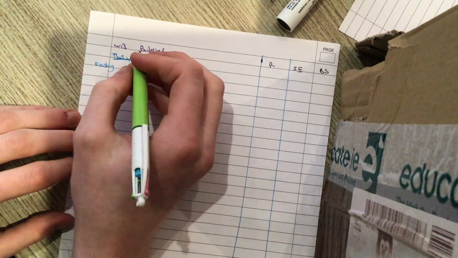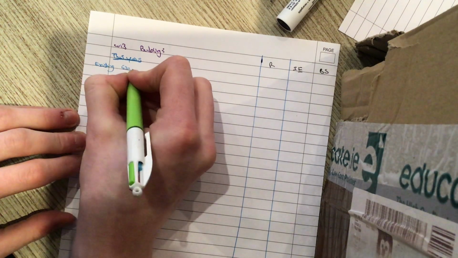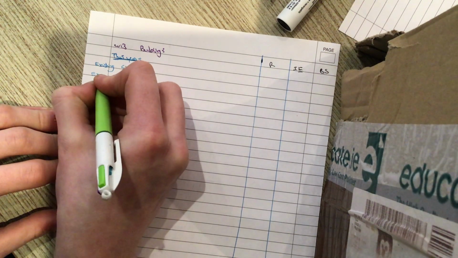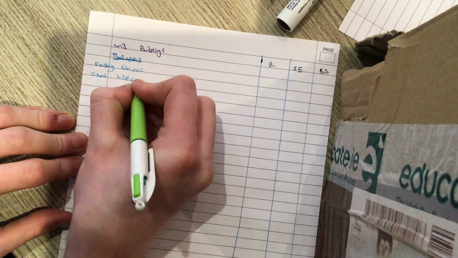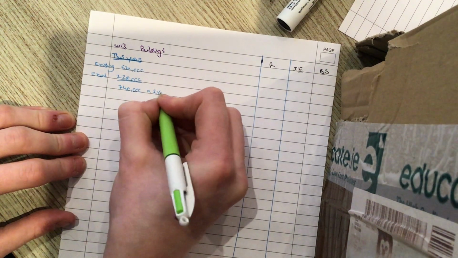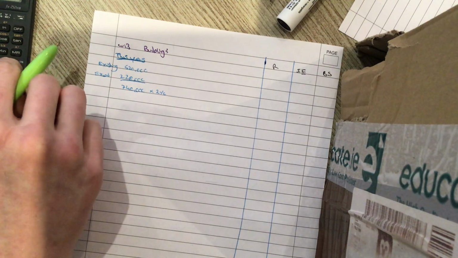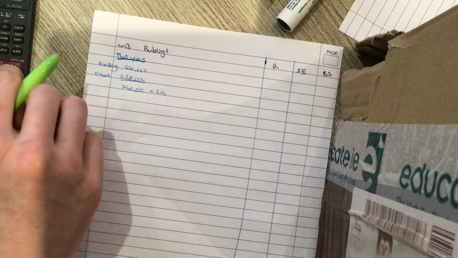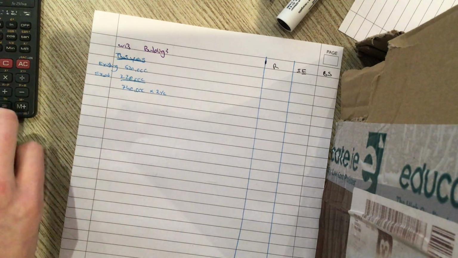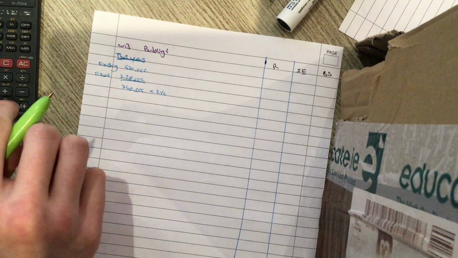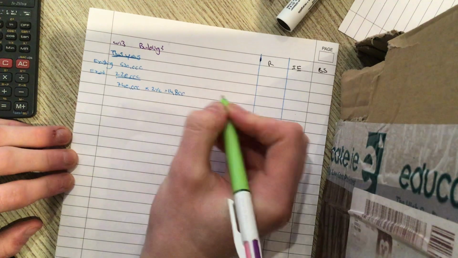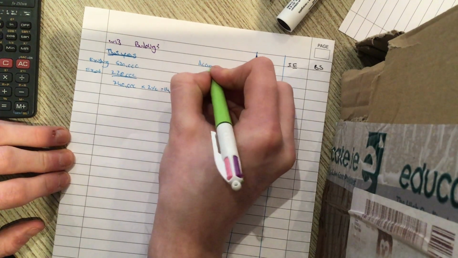Okay, so my existing amount was 520 and my extension was 220. So my total is going to be 740,000 euros, multiplied by the rate of 2%. Sorry, now I'm using an old calculator. 740 multiplied by 0.02 and I get 14,800 euros. Okay, so now I want to do my accumulated.